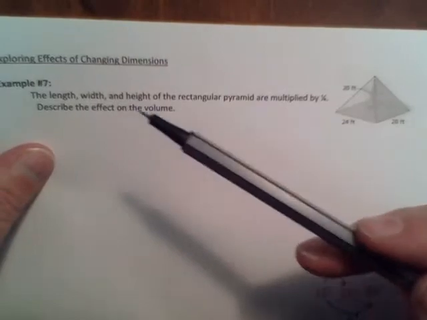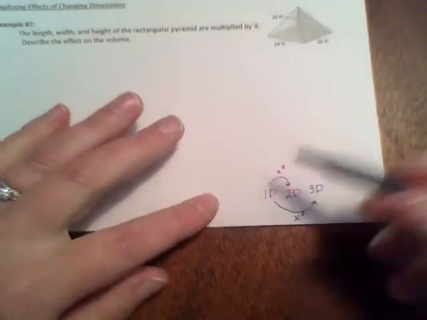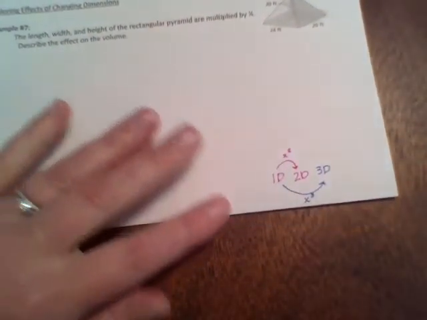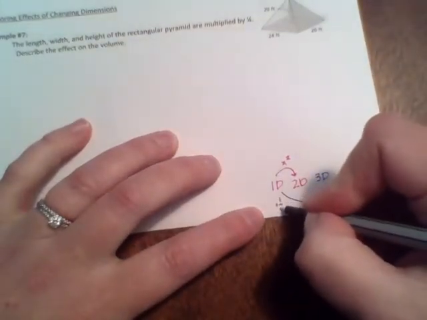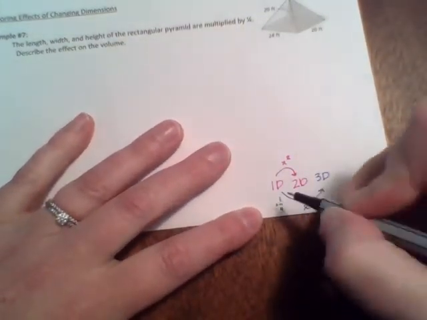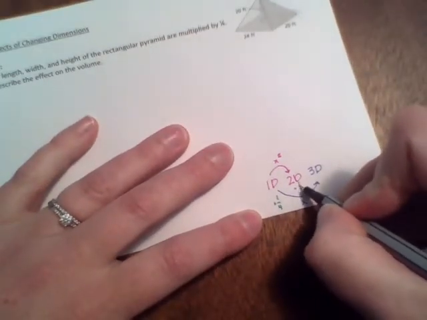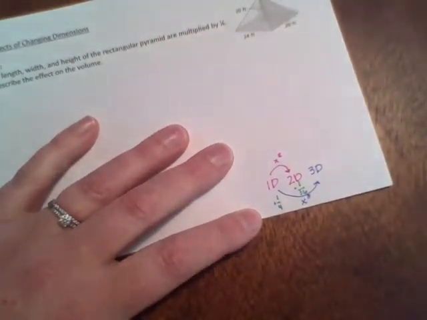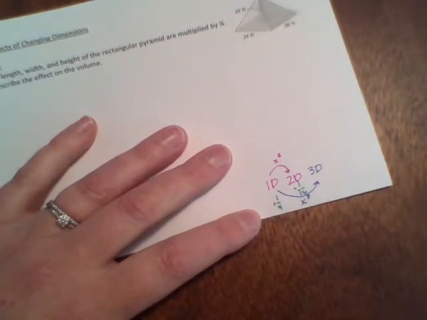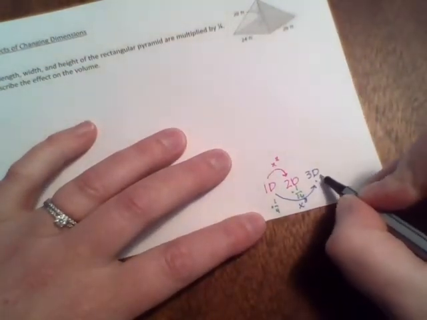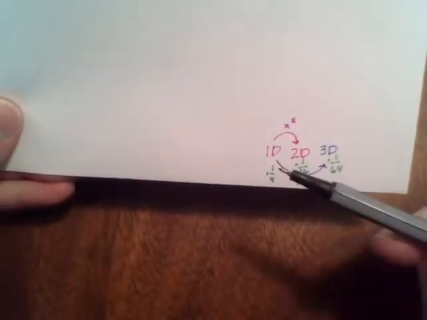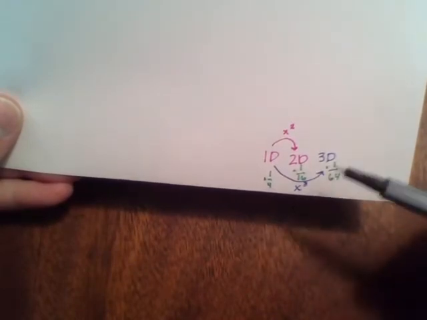So looks like the length, width, and height of the rectangular pyramid are multiplied by 1/4. So potentially we're multiplying in this 1 dimension realm times 1/4. And so if you're multiplying by 1/4 in 1 dimension, then you're multiplying by 1/16 in 2 dimensions. And you're multiplying by 1/64 in 3 dimensions. So again, all I did was take the 1/4 and square it, so 16, and then cube it, and so that's the 64.